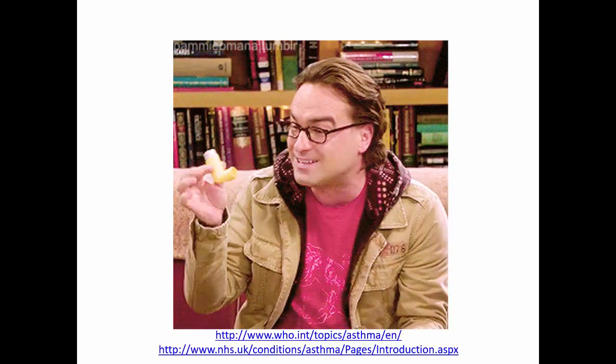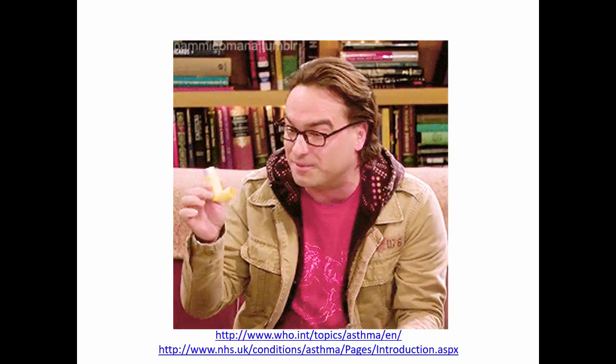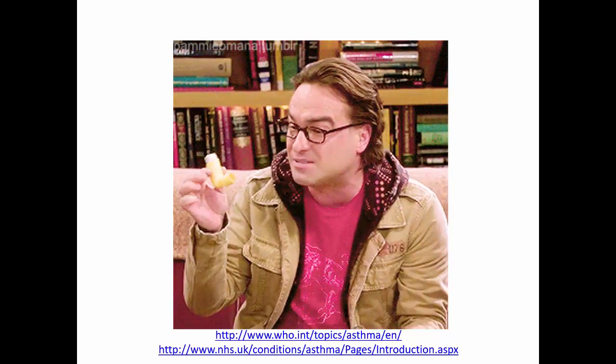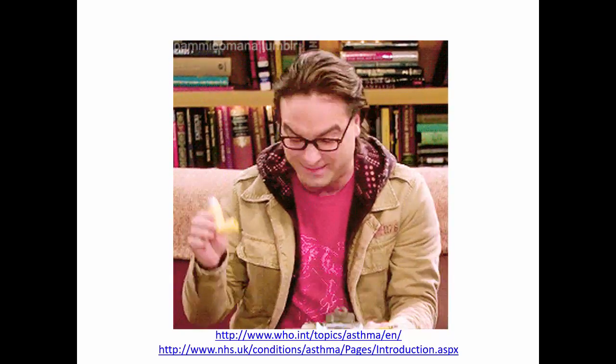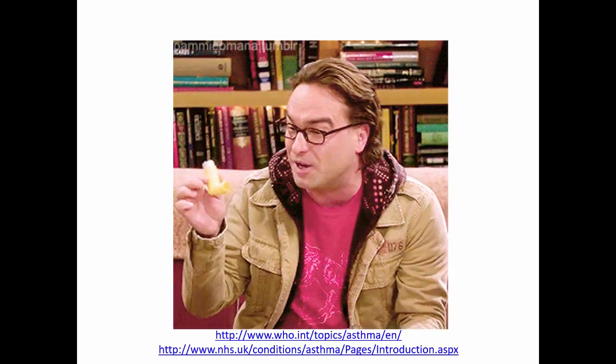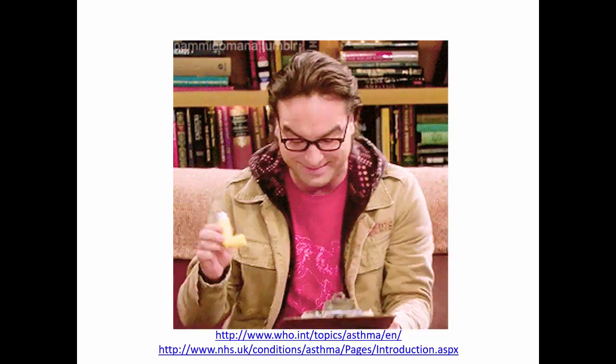The most common use for salbutamol, though, is in the treatment of asthma. Asthma is a long-term inflammatory disease of the airways of the lungs. It's characterised by variable and recurring symptoms such as reversible airflow obstruction and bronchospasm. Symptoms include episodes of wheezing, coughing, chest tightness, and shortness of breath.